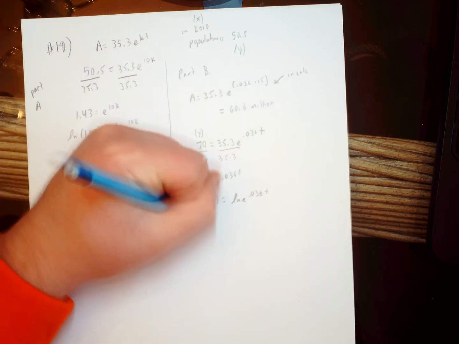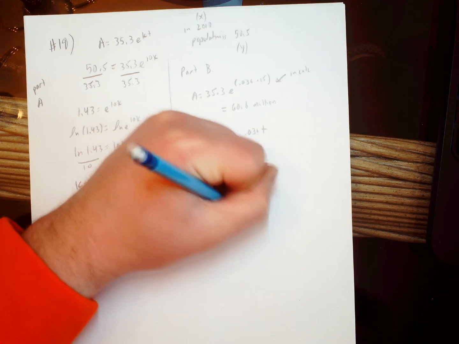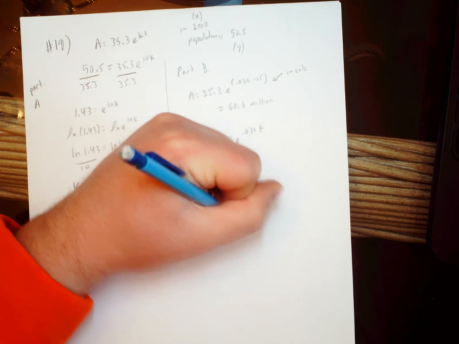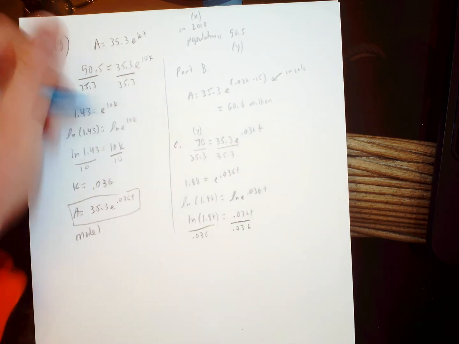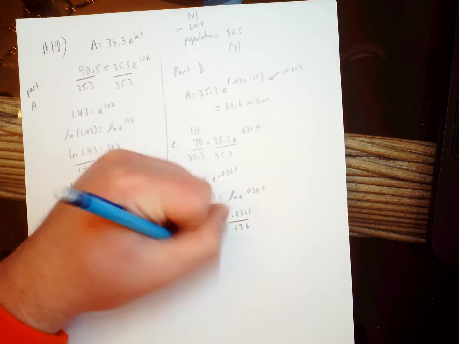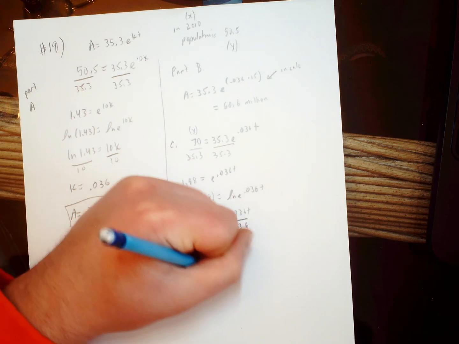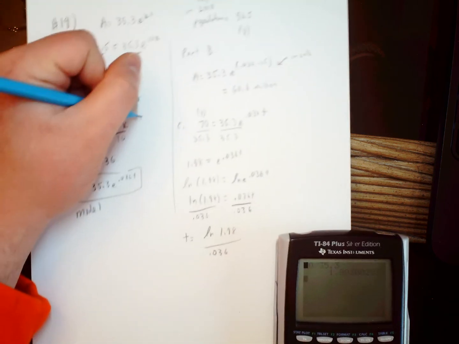So we have the ln of 1.98 equals 0.036 t. Divide by 0.036. T equals the ln of 1.98 divided by 0.036. And I'm going to use my calculator here.